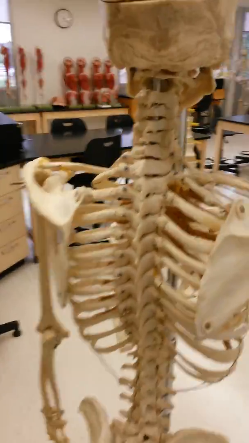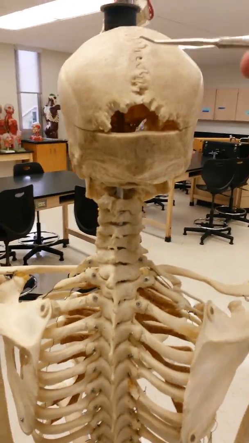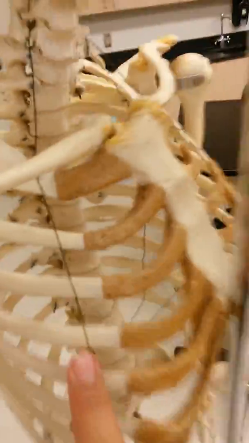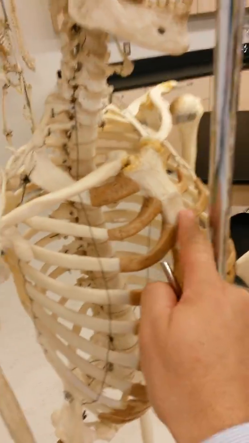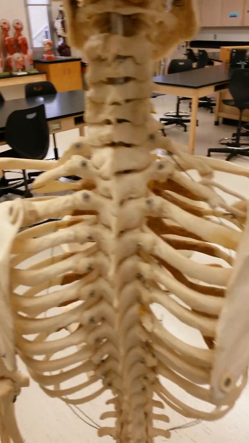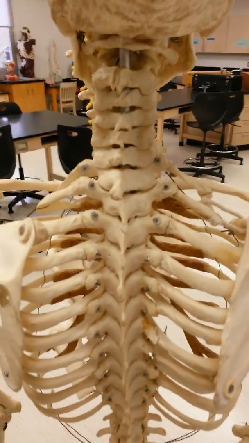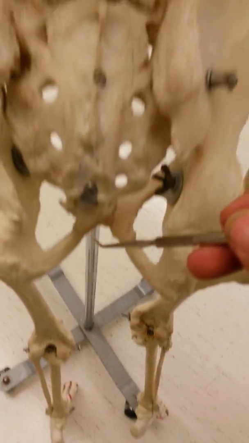The second part of the axial skeleton. We talked about the axial skeleton being the skull, vertebral column, and thoracic cage. The thoracic cage will be the ribs and the sternum. We finished the skull already in the previous part, and then we will have the vertebral column. The vertebral column consists of 24 vertebrae, 1 sacrum and 1 coccyx.